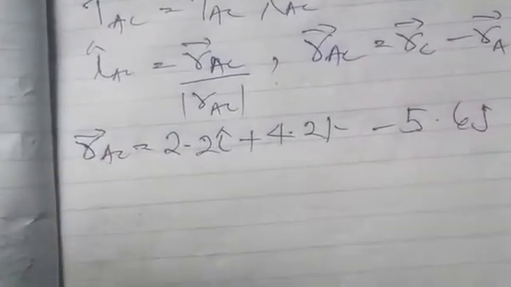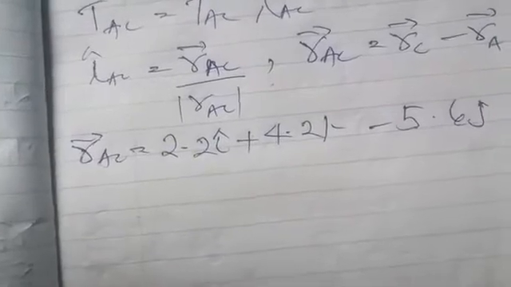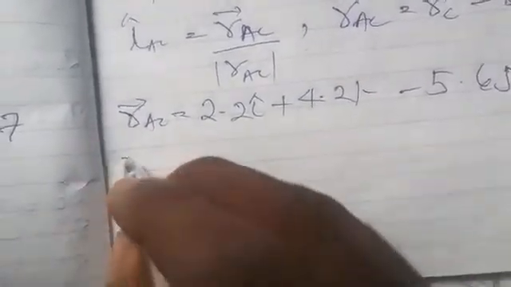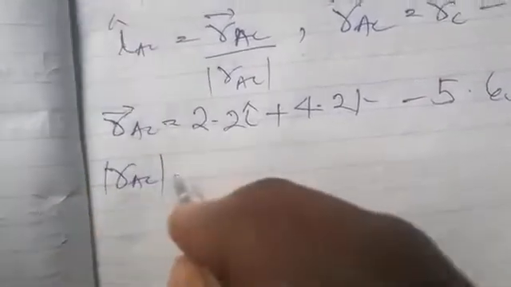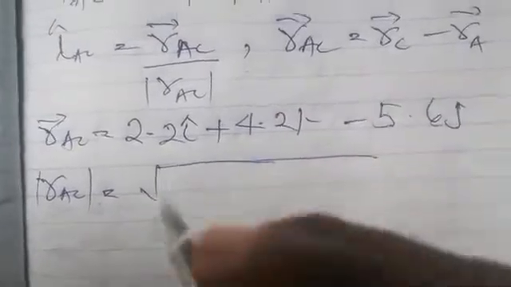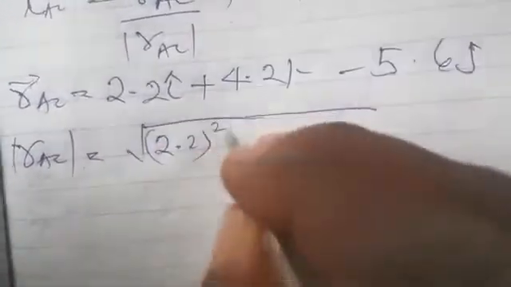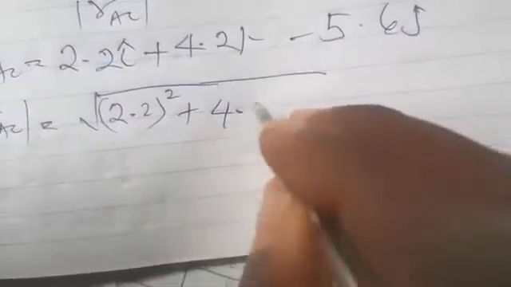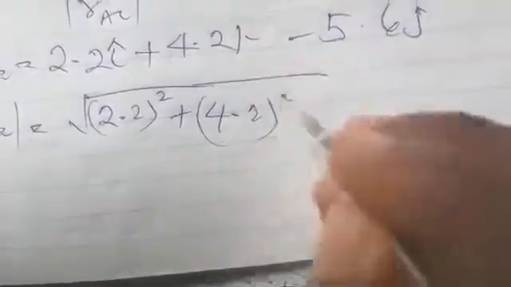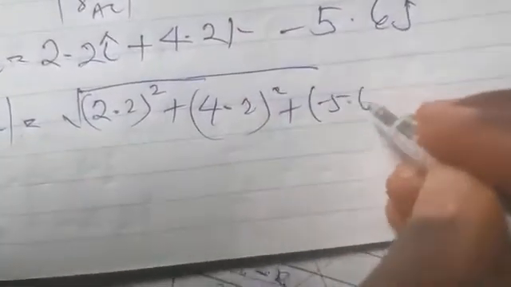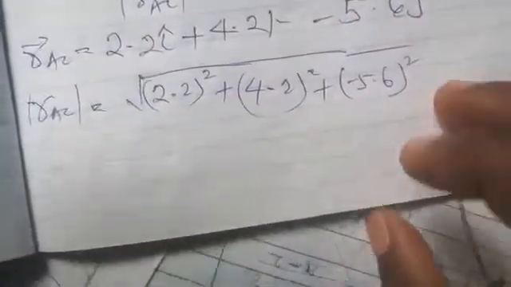Alright, so this is the position vector R_AC between A and C. Having this, the magnitude of the position vector R_AC is equal to the square root of the sum of the squares of the individual terms. So we'll have 2.2 squared, plus 4.2 squared, plus minus 5.6 squared. We square the individual terms and take their square root.